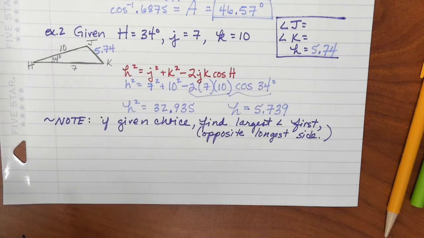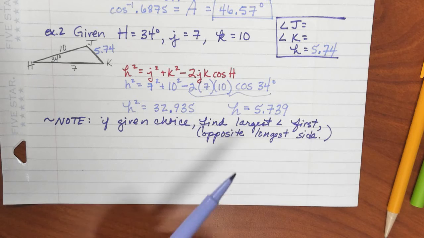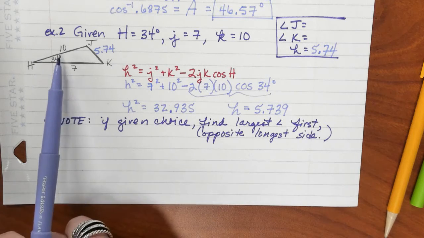Yes, you are able to do that. However, I recommend if you start with the law of cosines to end with the law of cosines. It allows for less error, and you won't have as many mistakes if you do it that way.